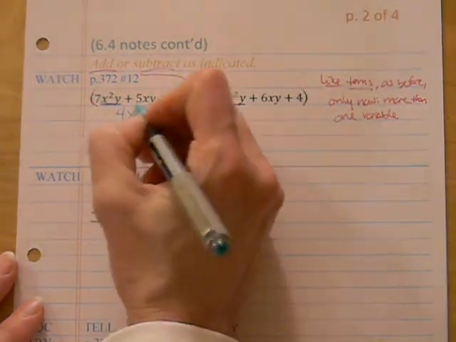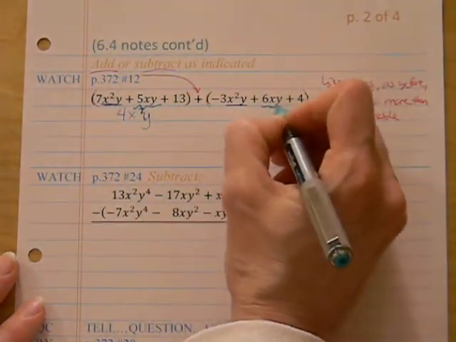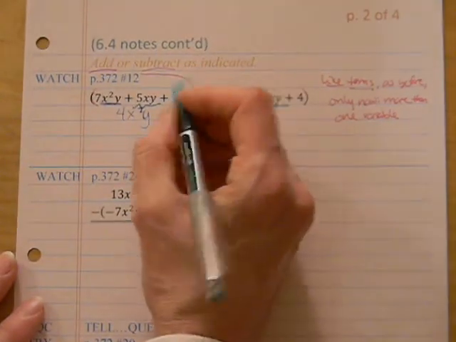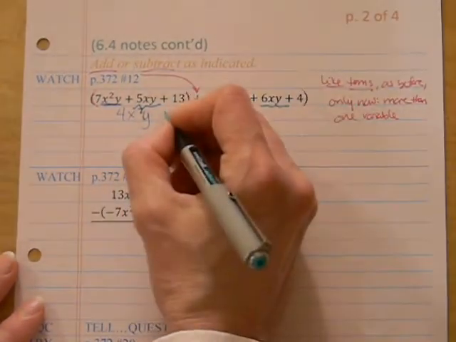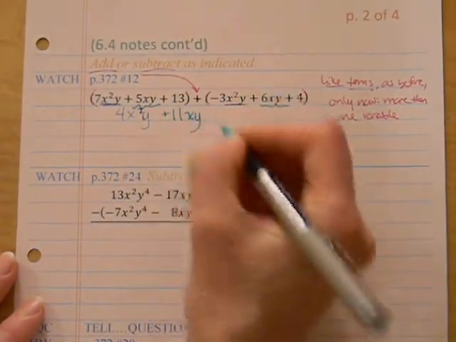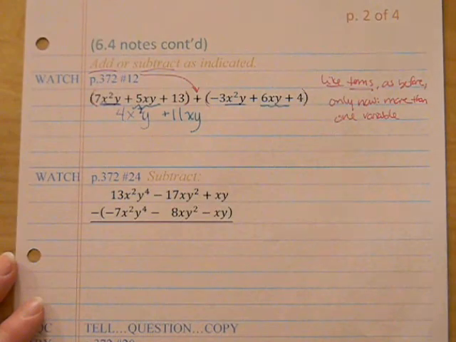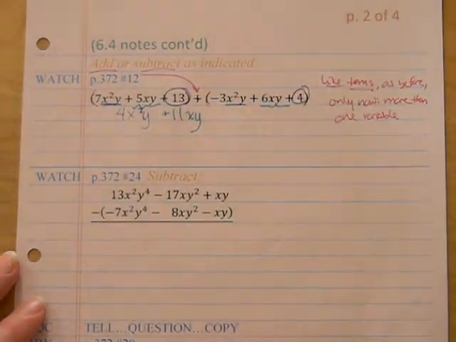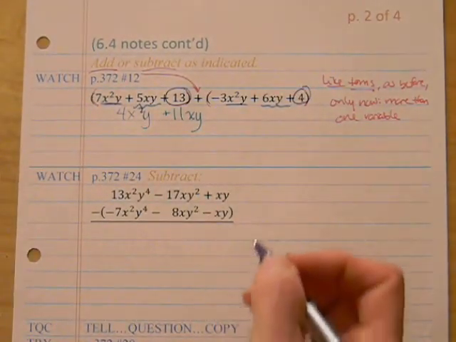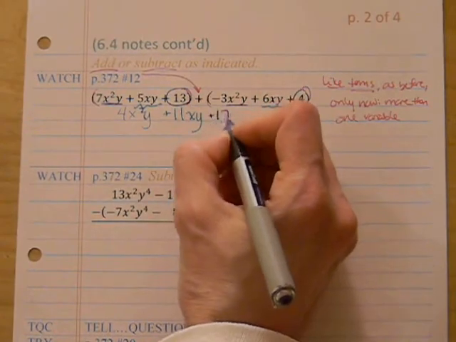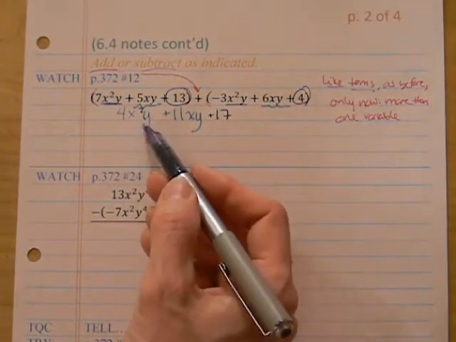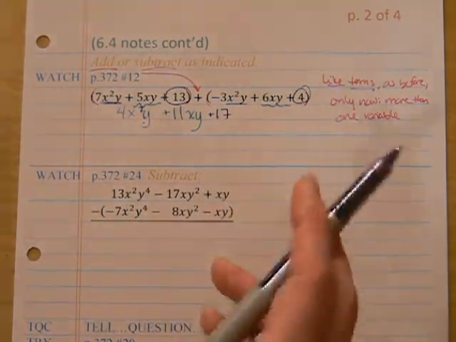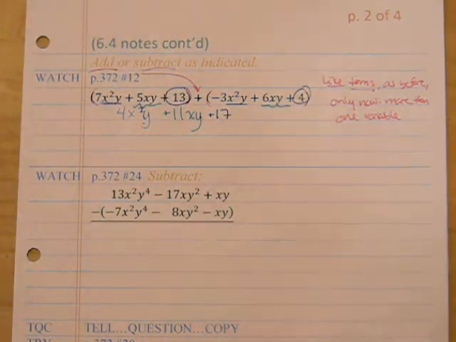The next piece is 5xy, and we have a 6xy, and we're just adding here. So 5 plus 6 is 11xy. Finally, the constants, you have 13 plus 4, that's going to be 17. So our final answer is 4x squared y plus 11xy plus 17.